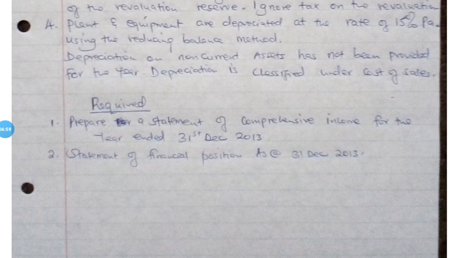So I would like us to prepare this statement of comprehensive income, having in mind that we are preparing in a published form. And remember, the examiner may not tell you that this question should be prepared in a published form.